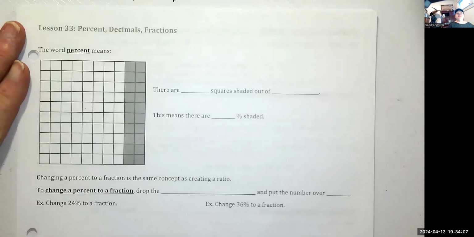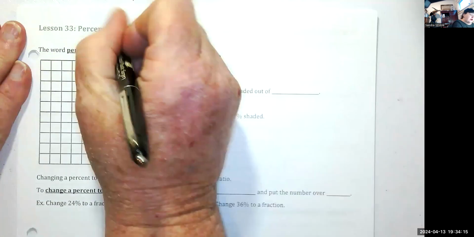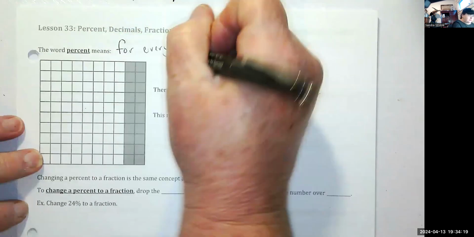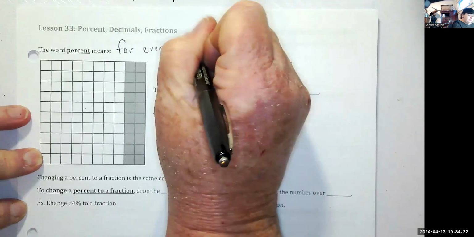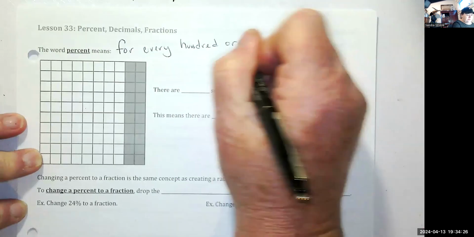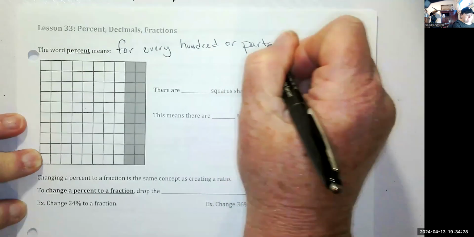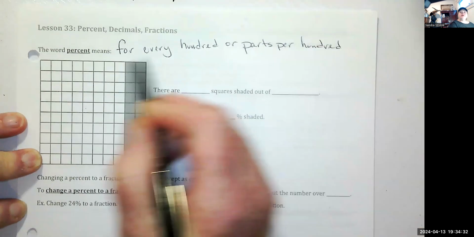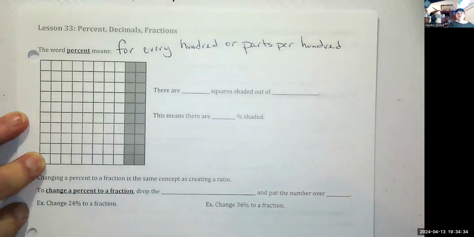Hey, yeah, let's cover lesson 33, percent, decimals, and fractions. The word percent means per 100, or for every 100, or parts per 100.